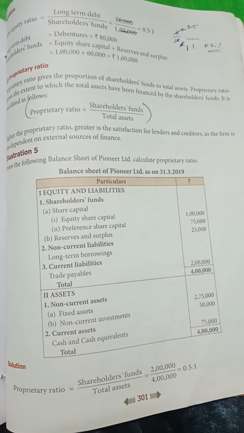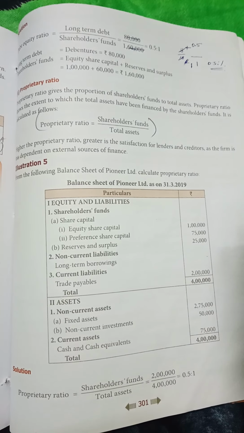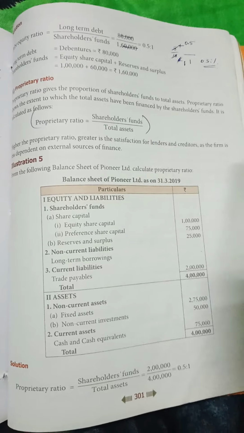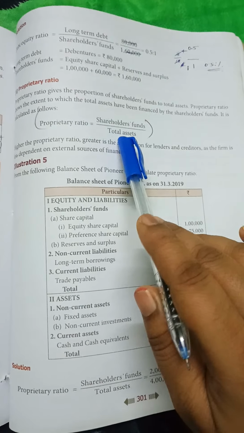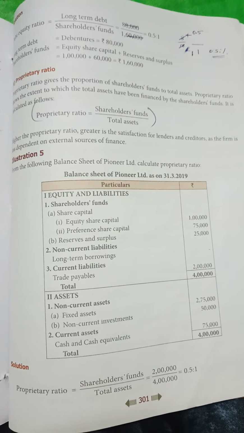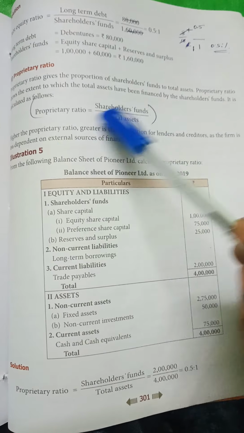Shareholders funds is where we have the equity share capital, preference share capital, and also reserves and surpluses. Total assets means it will include all types of assets. It can be non-current and current assets. So it will include all the assets.